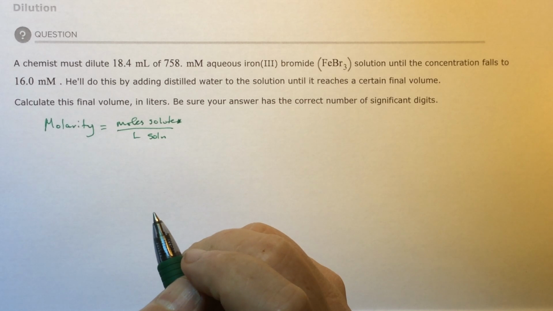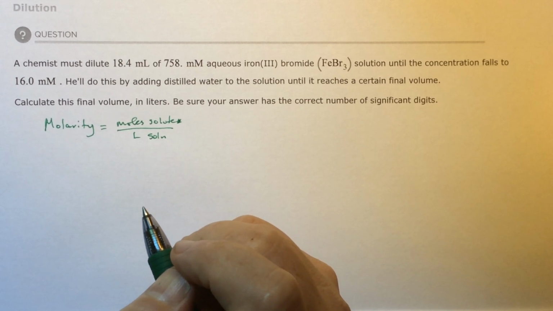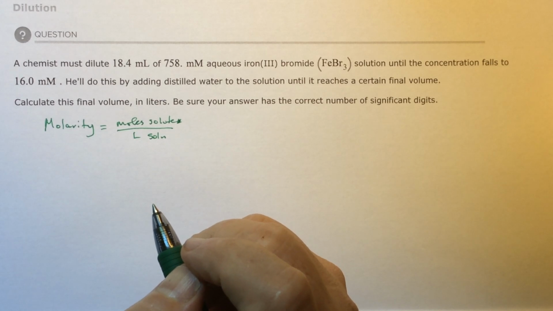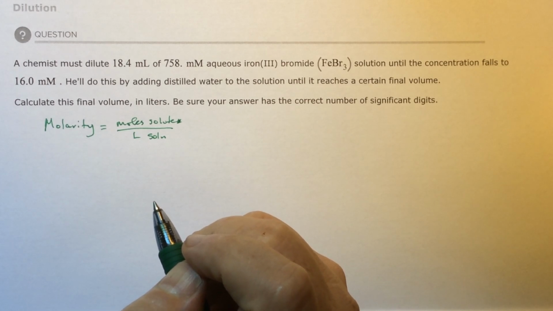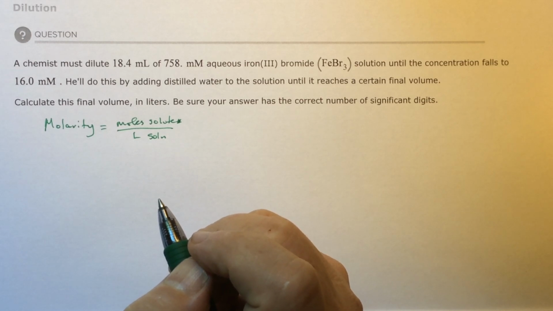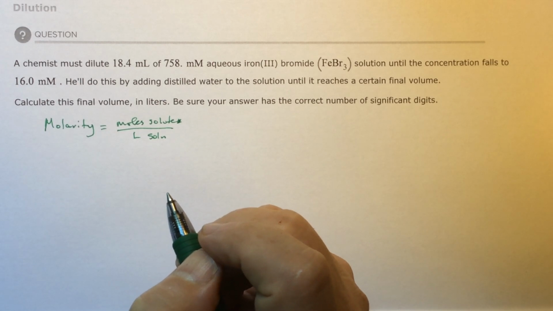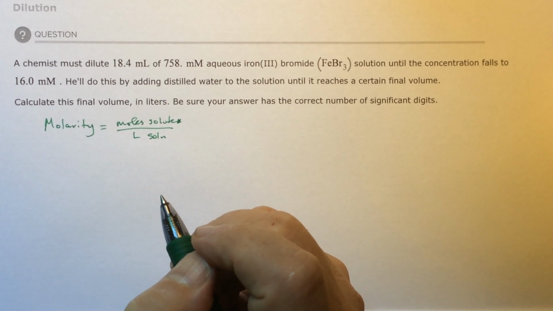If I were to say just add water, let's say I make some Kool-Aid and it has a certain amount of Kool-Aid in it and a certain amount of water in it, and it's too strong, so I make it more dilute by adding water. I haven't changed the amount of Kool-Aid that's in it. I've only changed the amount of water that's in it. So the moles of Kool-Aid is still the same. If I add water, I haven't changed the moles of solute.